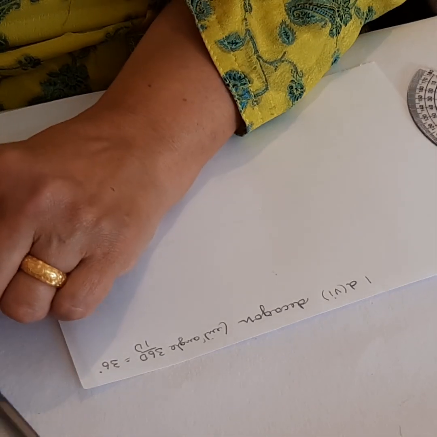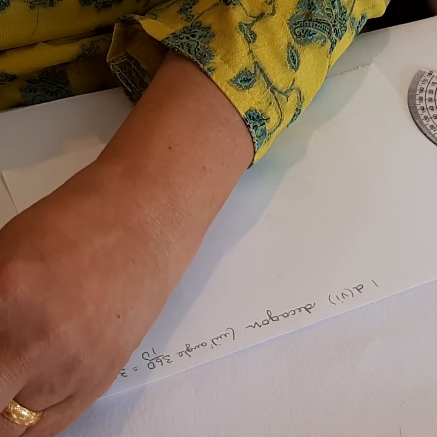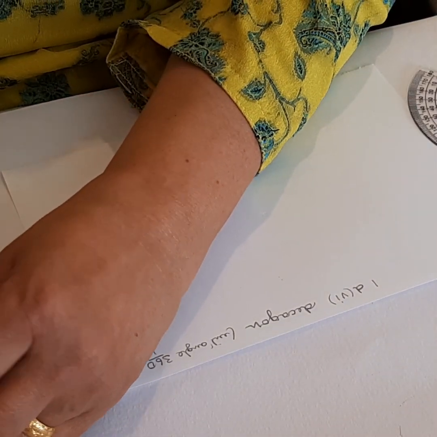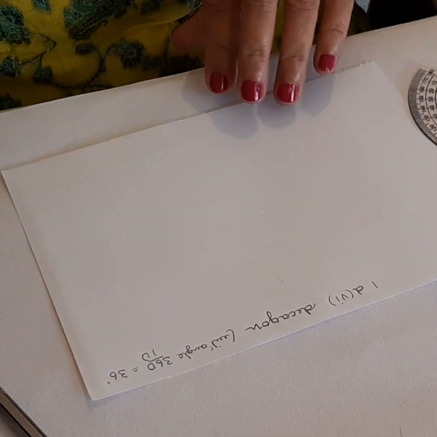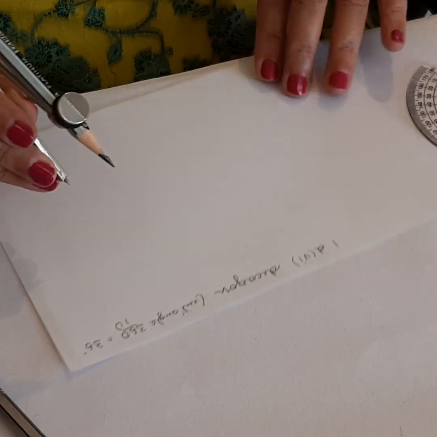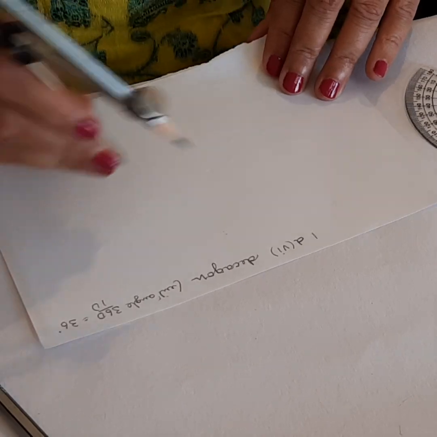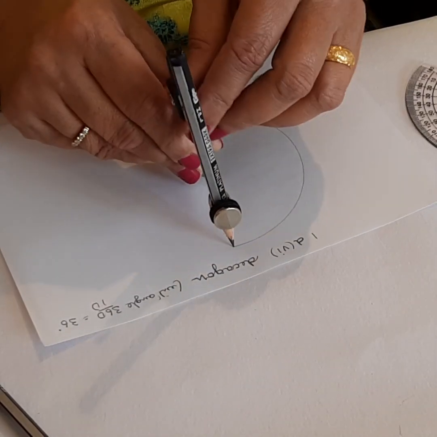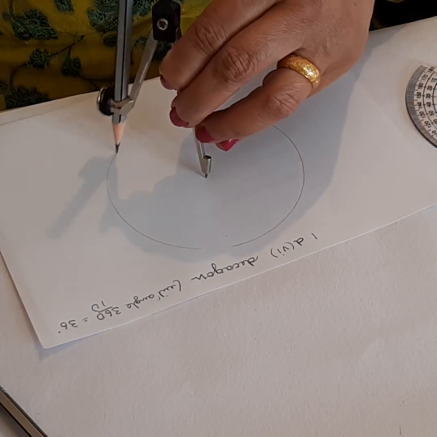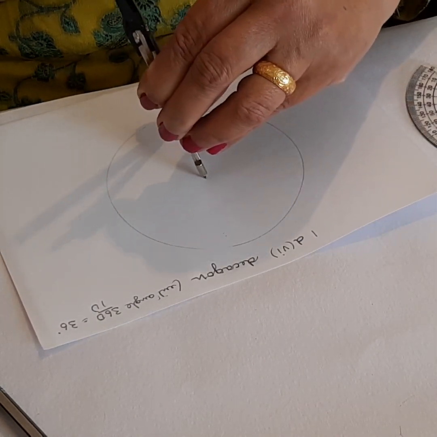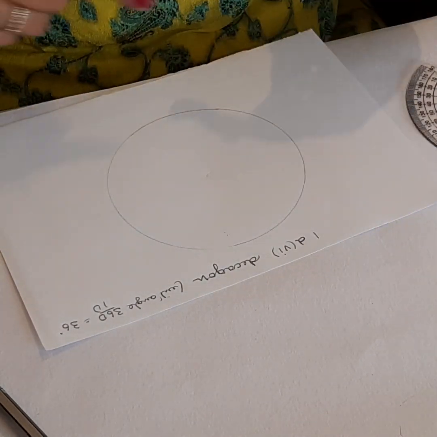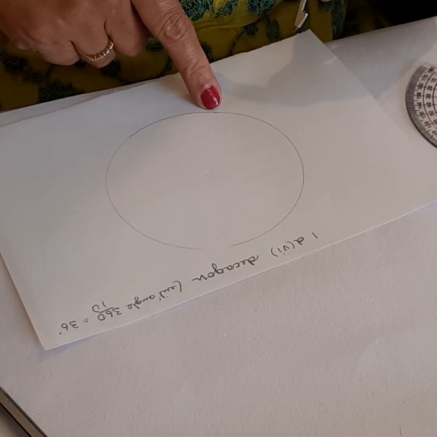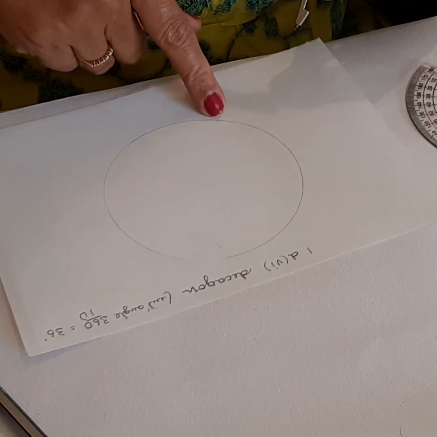Now let's do this. Again, decagon. Decagon again has 10 sides. Deca is for 10. We make a circle of radius 5 centimeters. You see here when I went over, did you see how it changed?